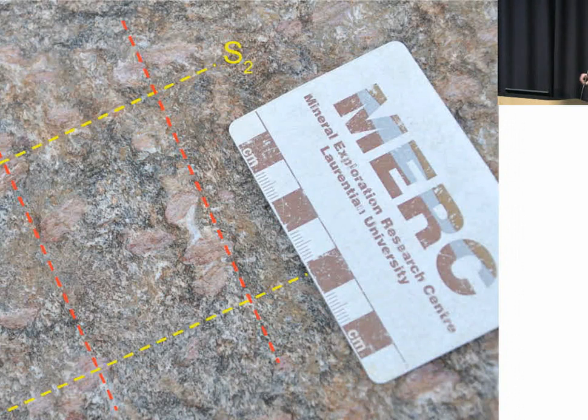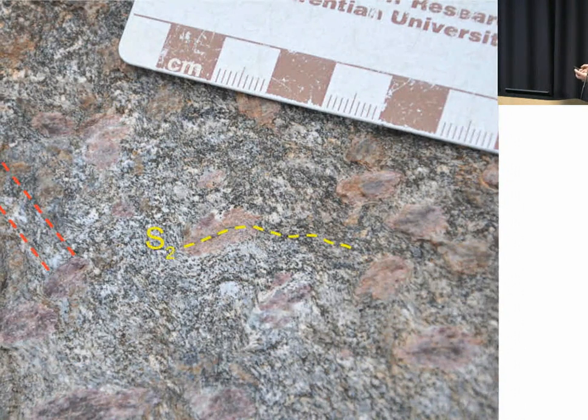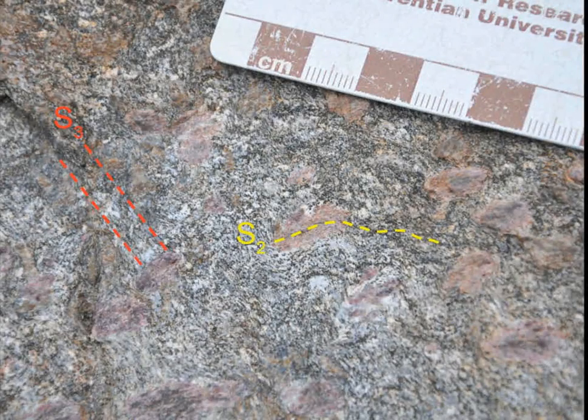So these are the inclusion trails that I was talking about. We can see the quartz inclusion trails in the garnet here. And this is actually an S2 fabric with pressure shadows along the S3 fabric. And this photo is really nice because you can actually see the S2 coming through and cutting through the garnet. So that's how we can tell that it's not actually an S1 in these particular volcanic rocks. It's actually the preserved S2.